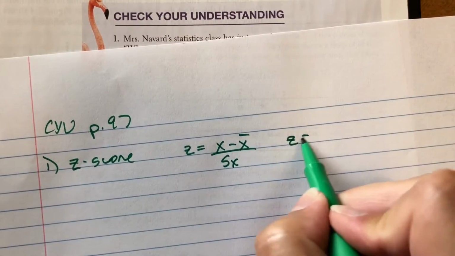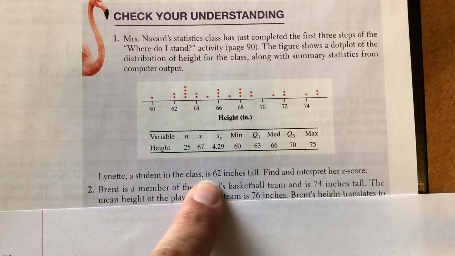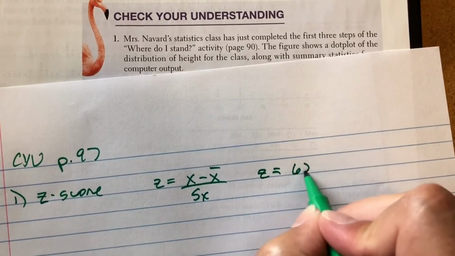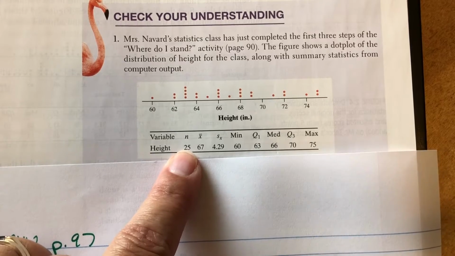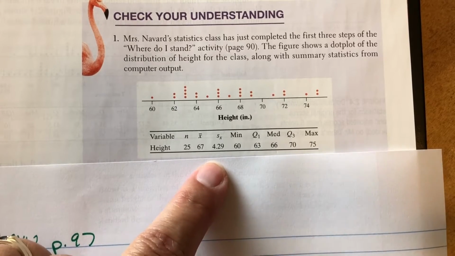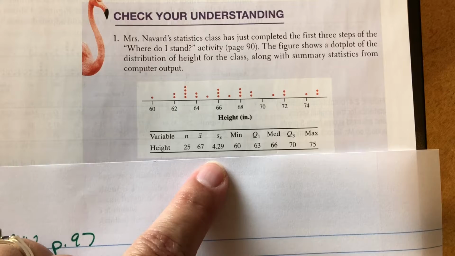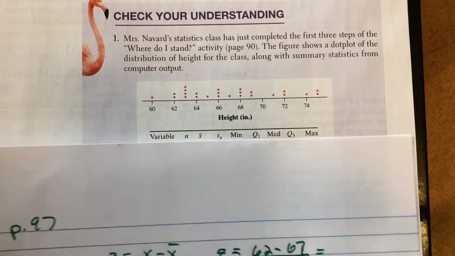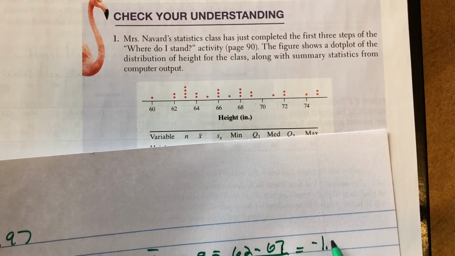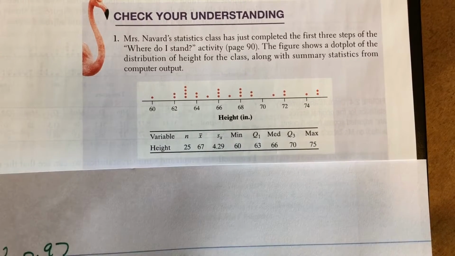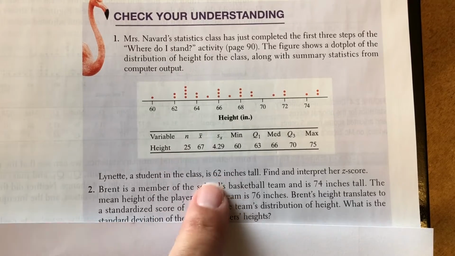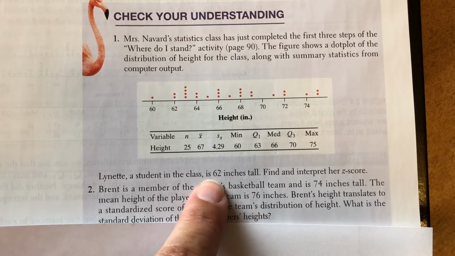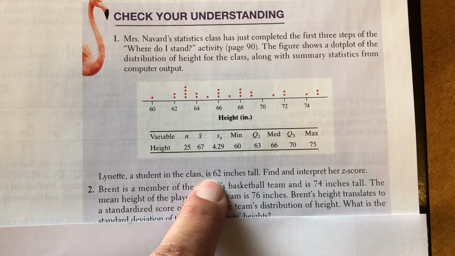So Lynette is 62 inches tall. My mean is 67, and my standard deviation is 4.29. We'll throw that in the calculator, and we get negative 1.166. Now I knew it was going to be negative because her height is less than the mean. 62 is less than 67 inches. So I knew it was going to be negative.